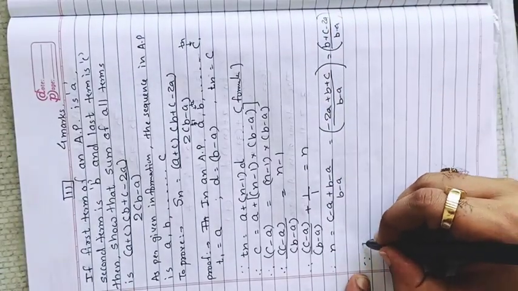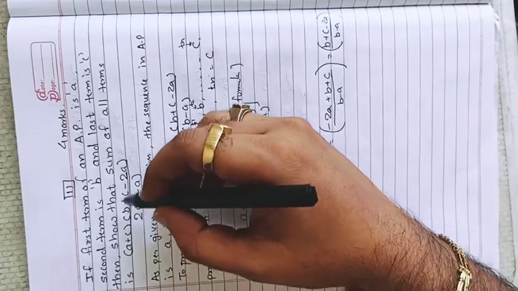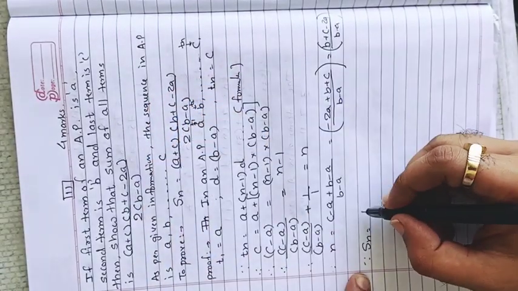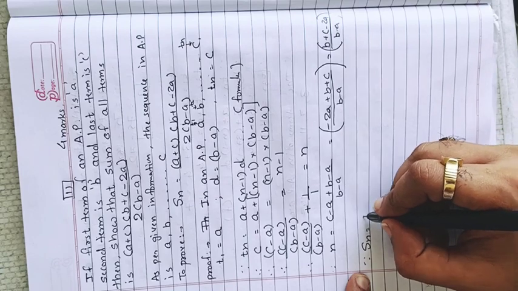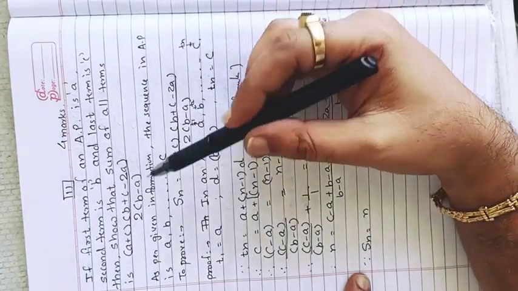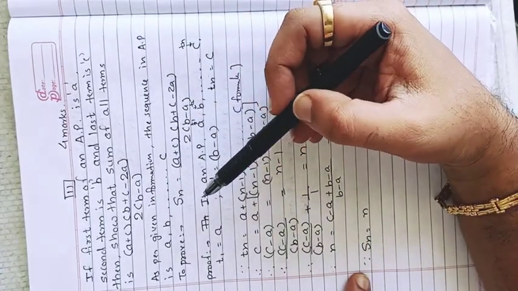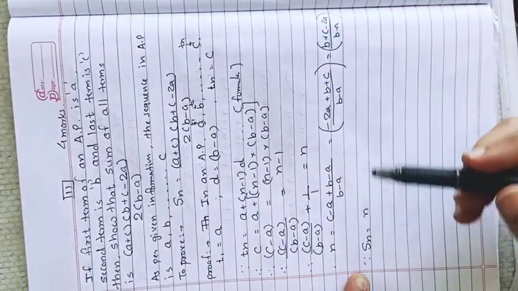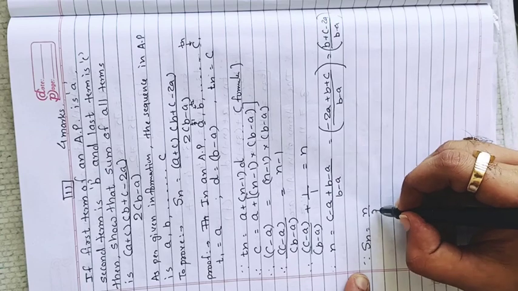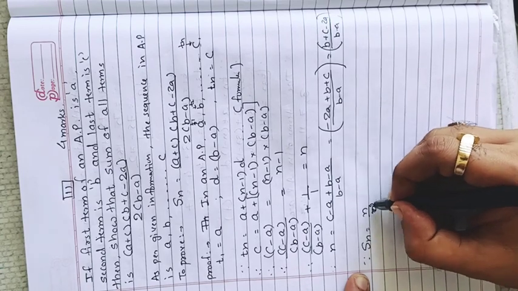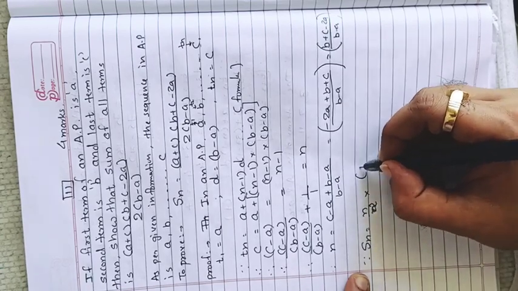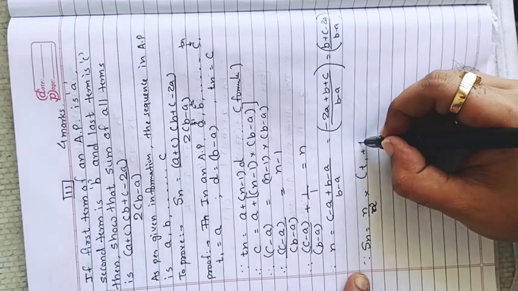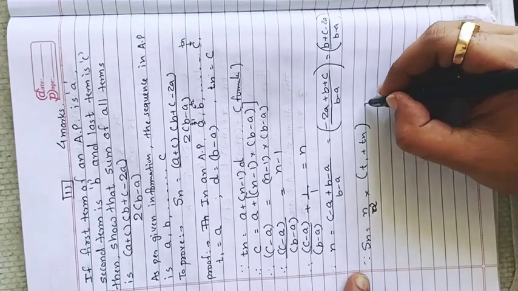Now S of n, because we need to prove the sum of the numbers is this. The S of n formula is n by 2. We know the first term and the last term. Remember, we know the first term and last term. What is the first term? A. What is the last term? C. So we'll use that formula. S of n equals n by 2 into (first term plus last term). This is the formula.